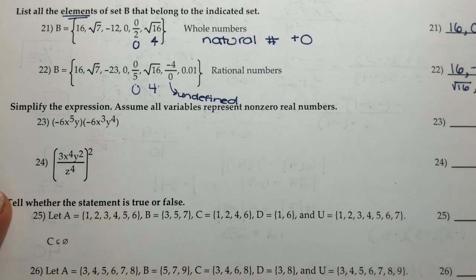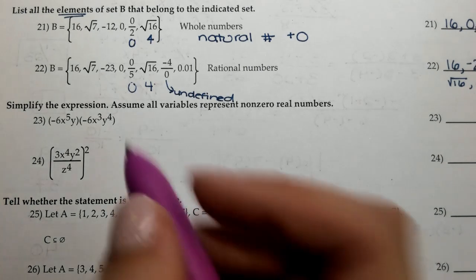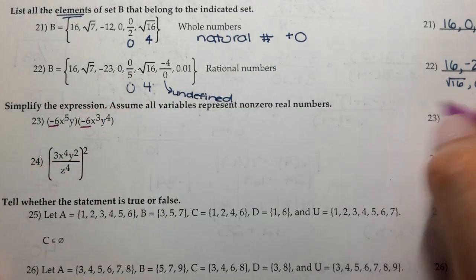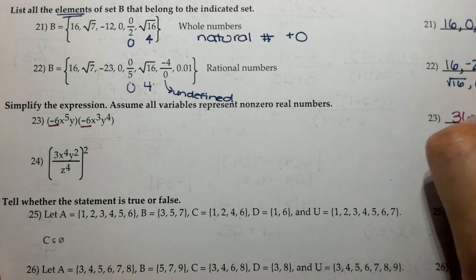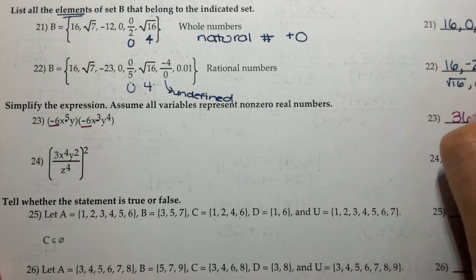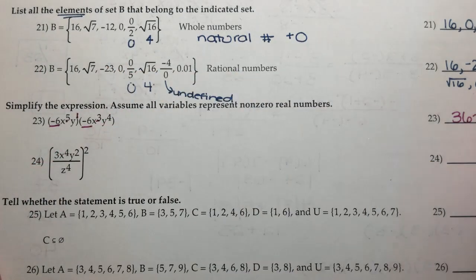Simplify the expression. Assume all variables represent non-zero real numbers. When you are multiplying, you multiply the coefficients. So negative 6 times negative 6 is a positive 36. And then you add the exponents. So for x, we have a 5 and a 3, which is 8. For the y's, there's an invisible 1 and 4, which is 5.